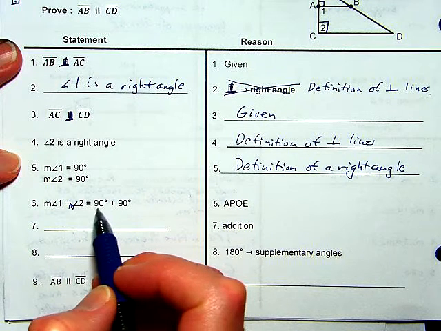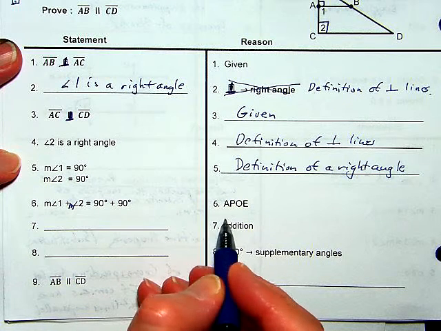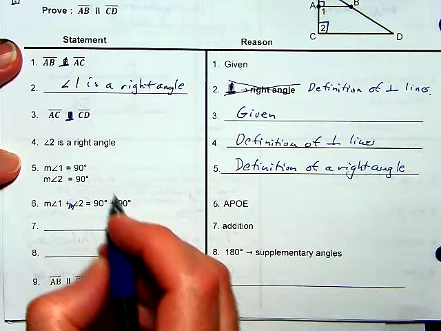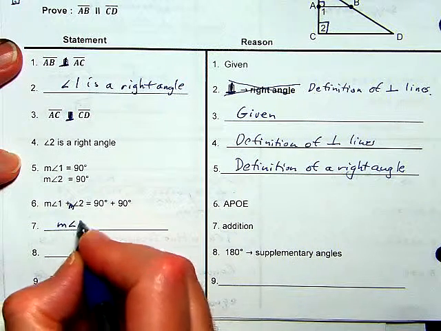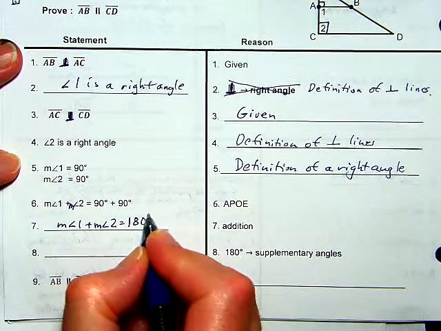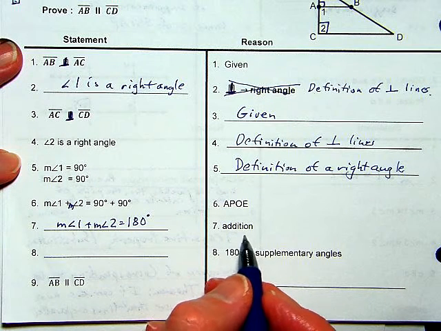Now, we could have just put 180 here, but in this particular proof, they want to actually use addition as a separate step. So if we use addition as a separate step, all we're saying when we do that is we're just adding up the 90 and the 90 to 180. Okay, it's just using addition. It's not the addition property of equality.